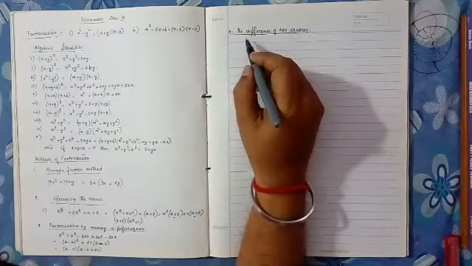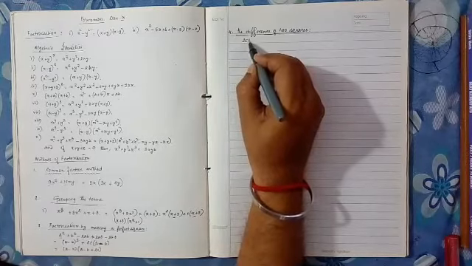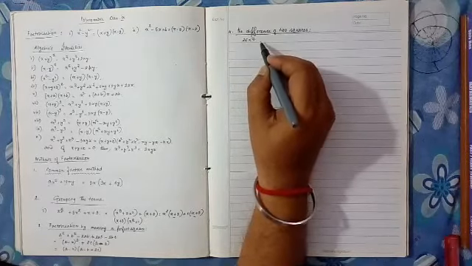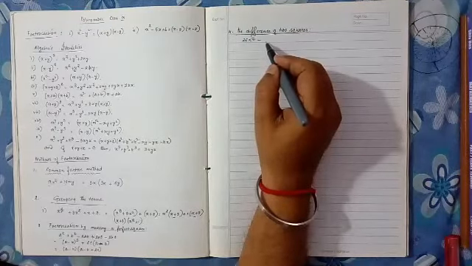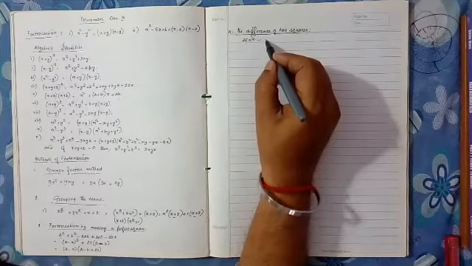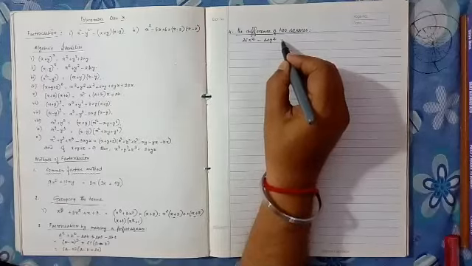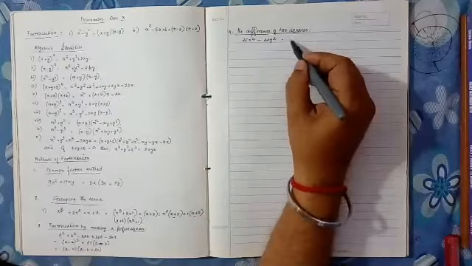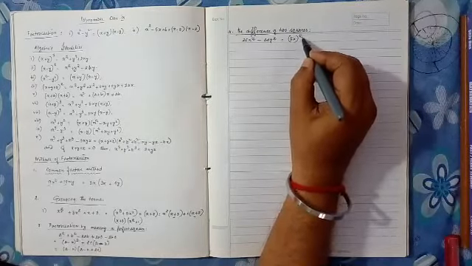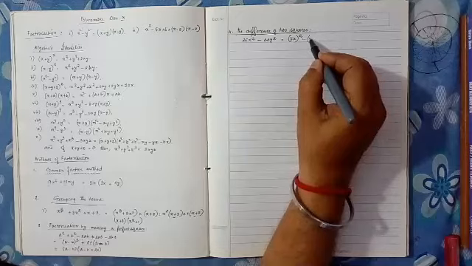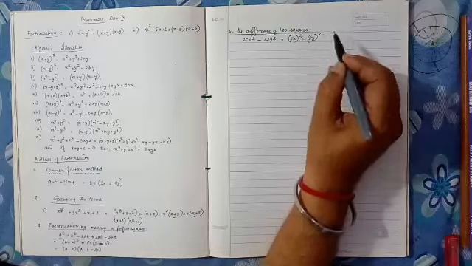Now I am taking one example, explaining this. 25x square minus 64y square. 25x square means 5x whole square minus 8y whole square.